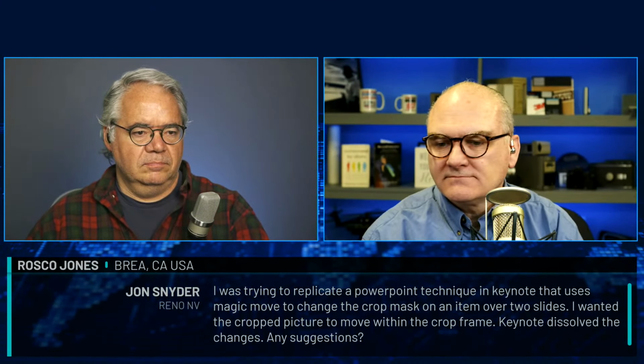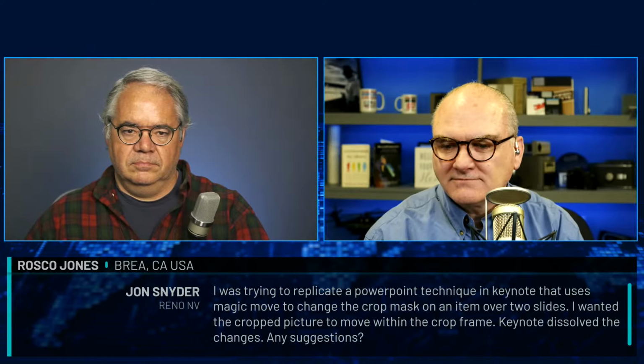Go ahead, Roscoe. I'm thinking the standard picture frame, if you actually make that a separate object, then you might be able to just animate it along with whatever the image is behind it you're trying to move. And therefore, within that frame, you could certainly animate other objects. And can I do one quick pickup on a previous question?